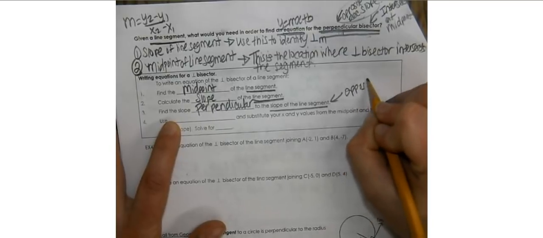Then, once we know the slope of our line segment, we then need to identify the slope of our perpendicular bisector. We're going to find the slope perpendicular to the slope of the line segment, which once again is going to be the opposite reciprocal slope.